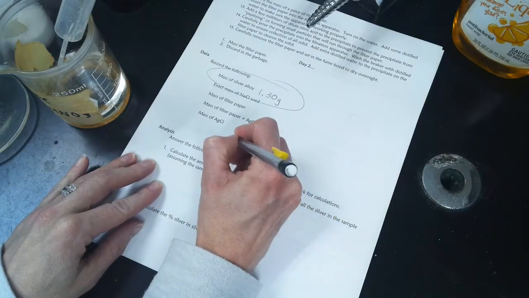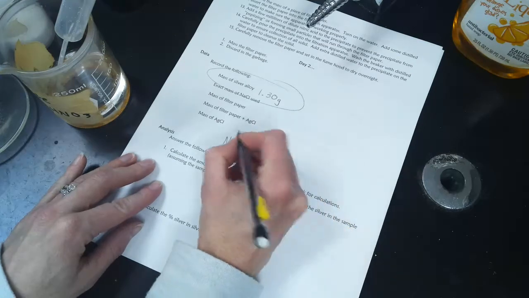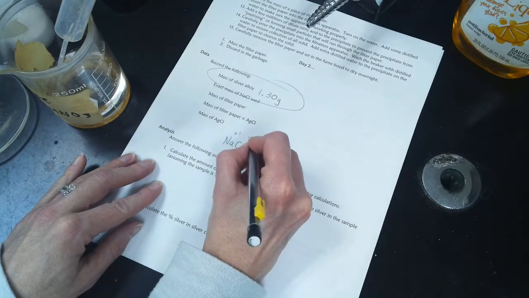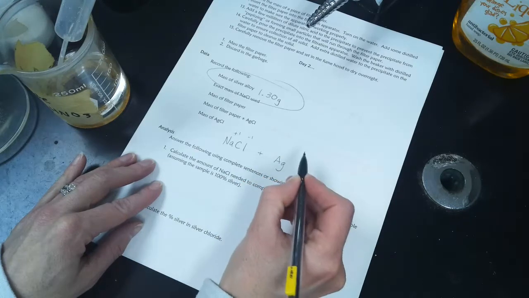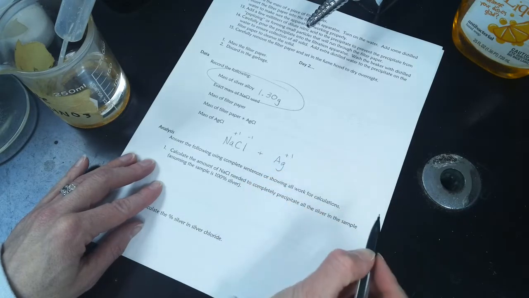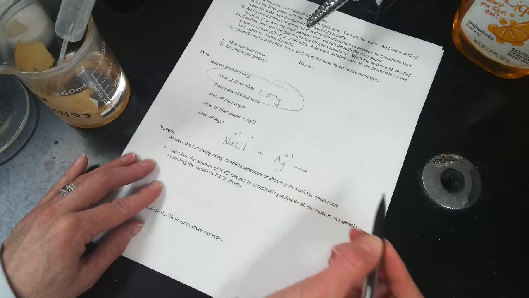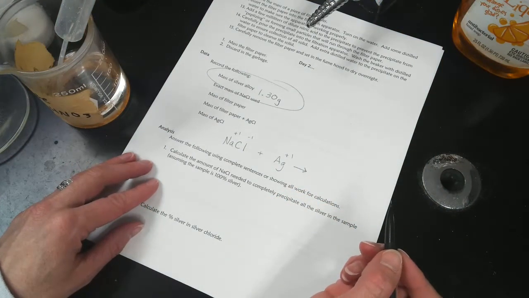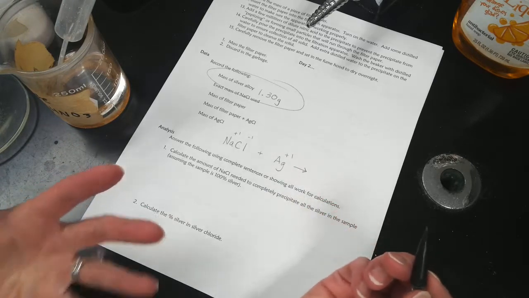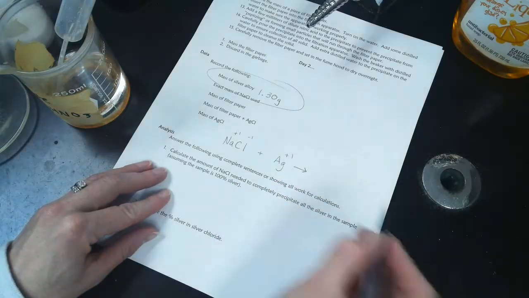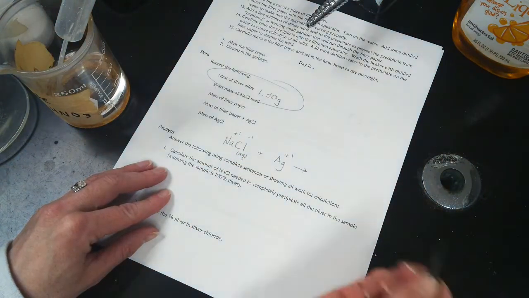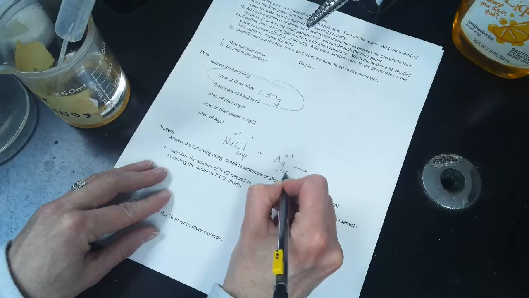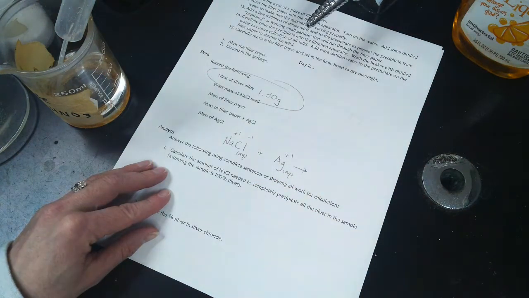It's going to be the sodium chloride. Sodium is +1, chlorine is -1, reacting with the silver ions in the solution, which are +1. You may have called this a replacement last year, single replacement or displacement. It's kind of like that, where the sodium chloride is going to be in solution. We're going to make a salt solution. And then the silver is also aqueous. It's in solution.